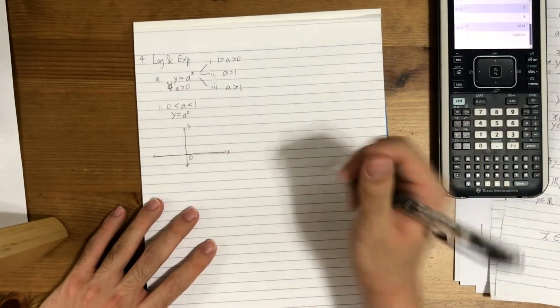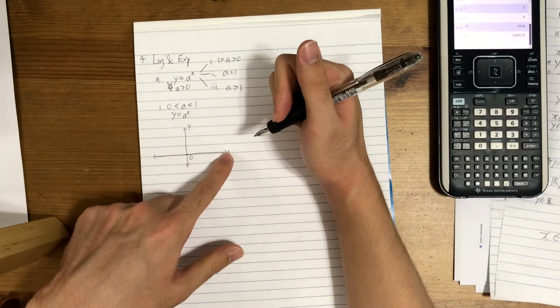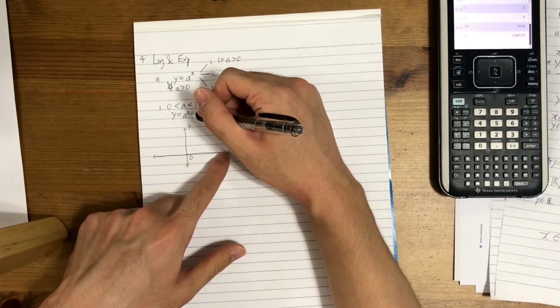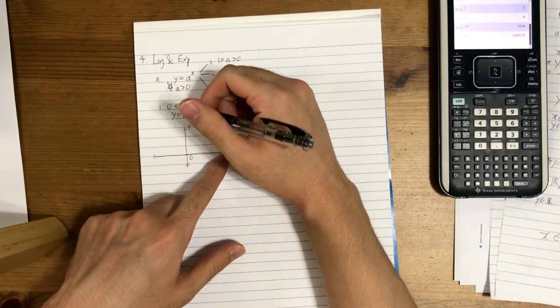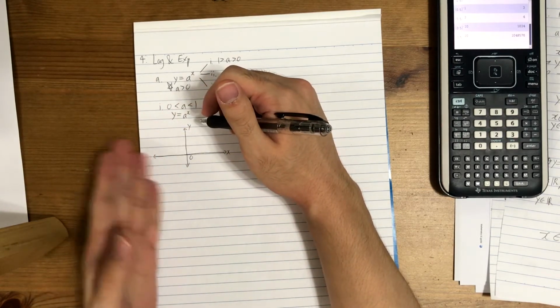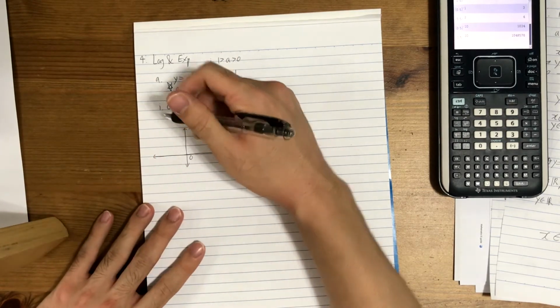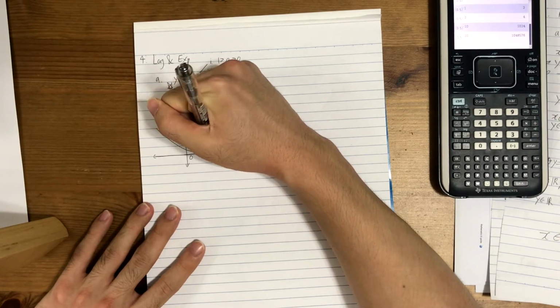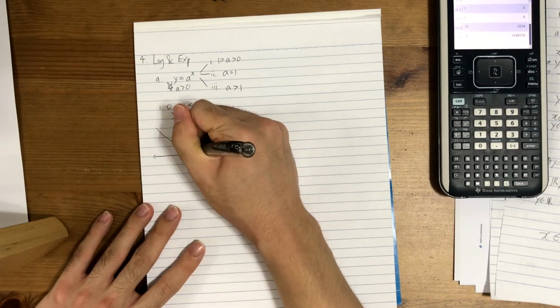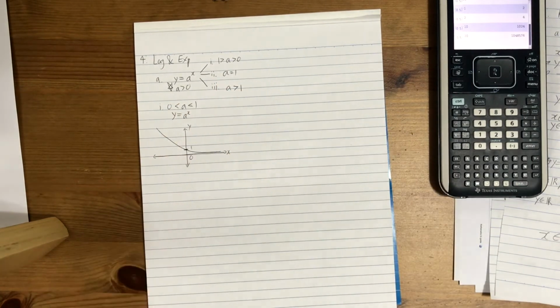So using that fact, as x gets positively larger, the y value gets very small, and as the x value gets negatively larger, then y gets really large. So it looks like this. And this is the intercept, right, when x equals 0.